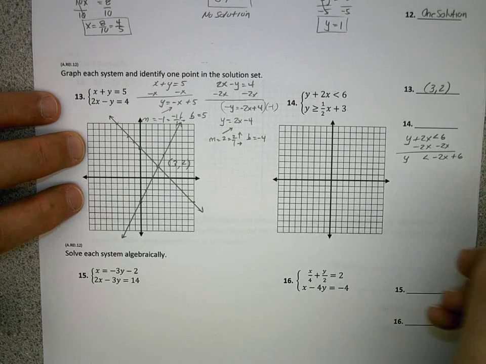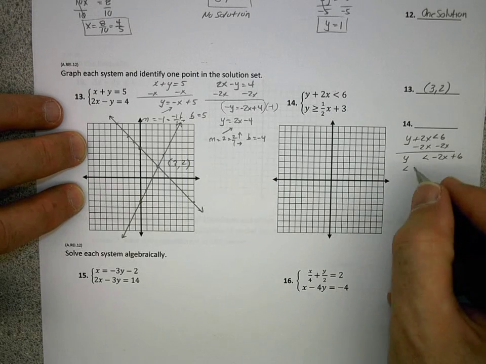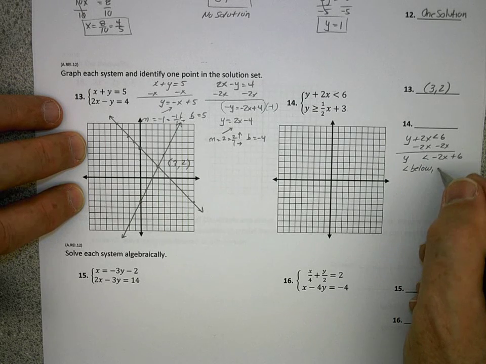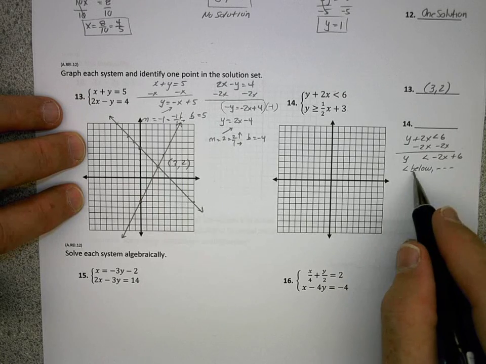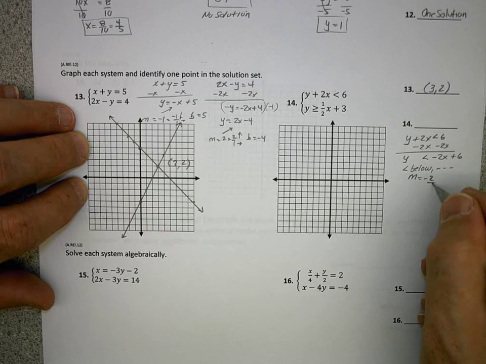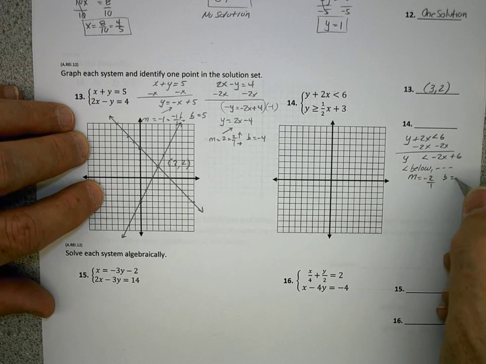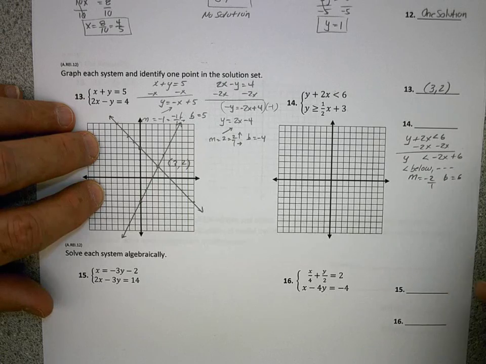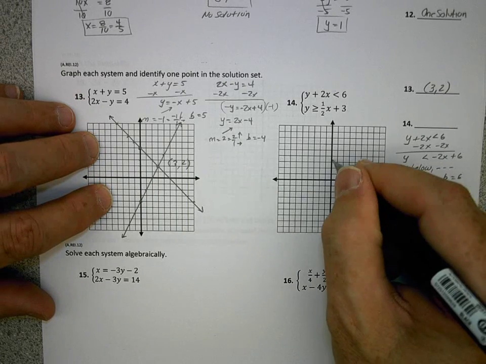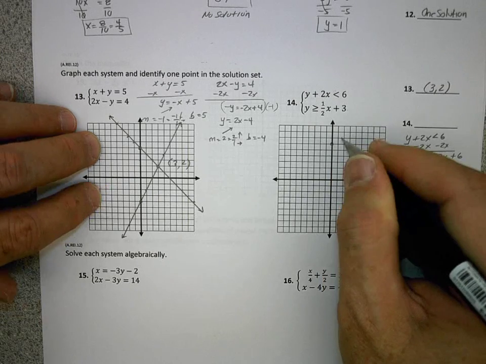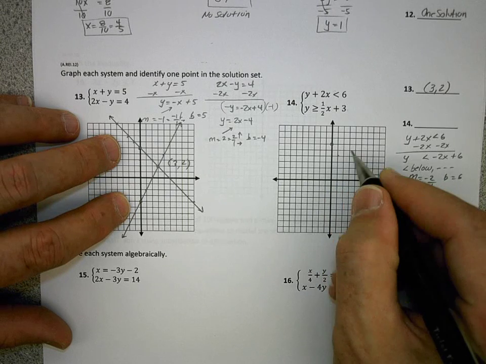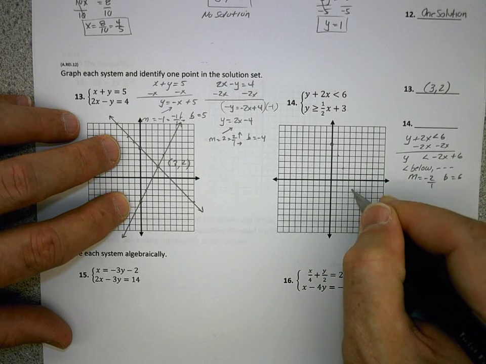So a couple of things to notice. First of all, that less than sign means I'm going to shade below, and it's going to be a dashed line because there's no equal. So my slope here is minus 2, or minus 2 over 1, and my y-intercept is 6. So we come over here to 6, 1, 2, 3, 4, 5, 6. Put our point there, and our slope is negative 2 over 1, so down 2 over 1. So we're going to mark it in here.